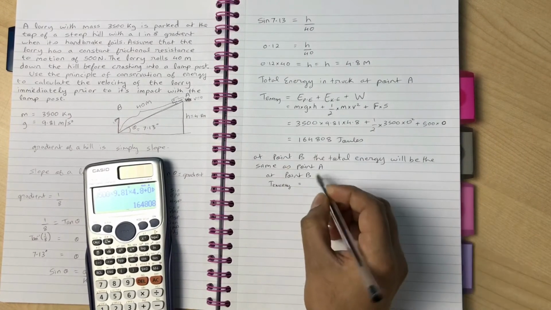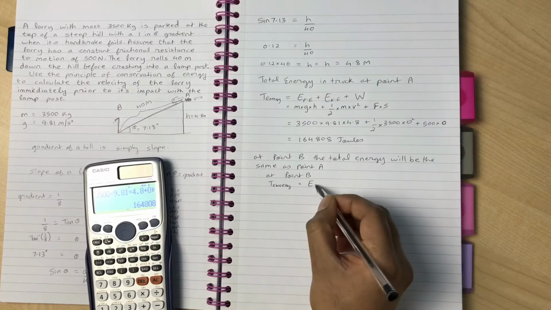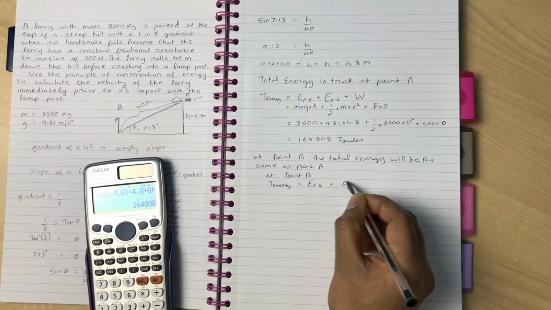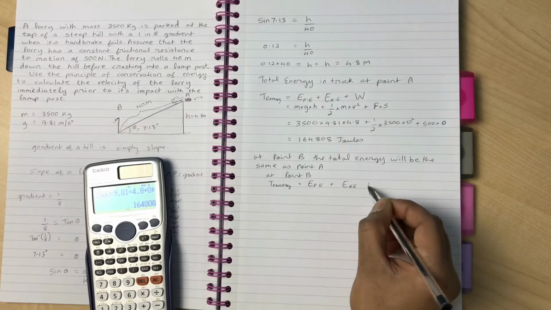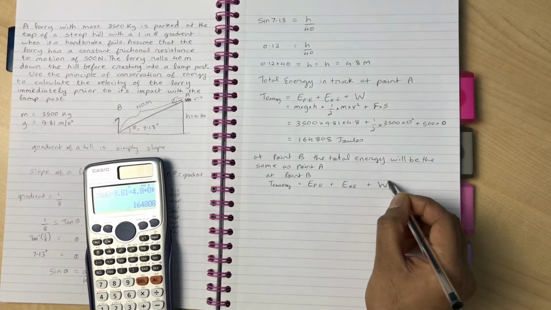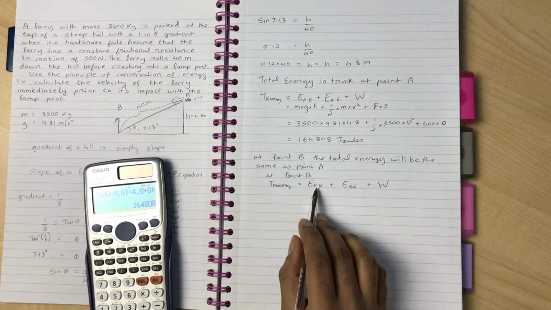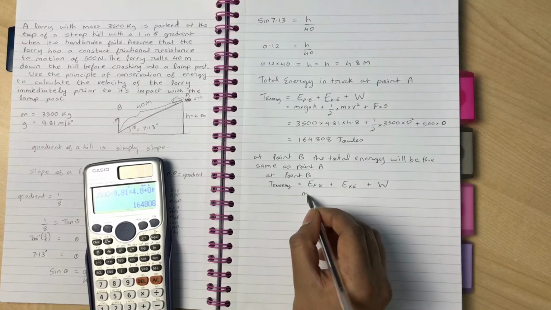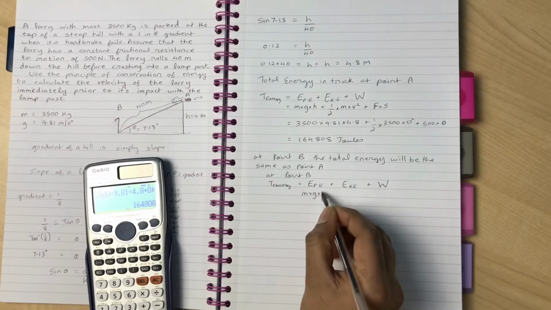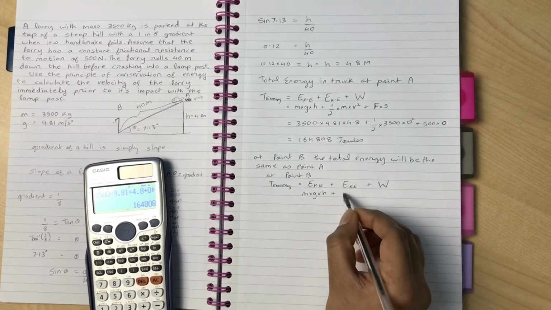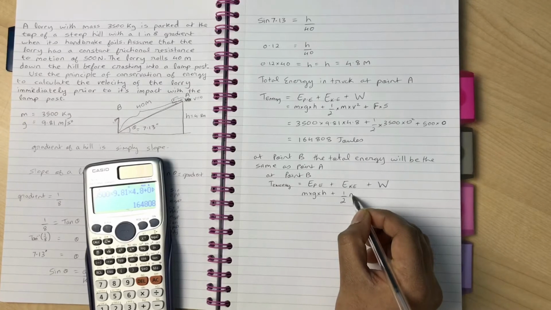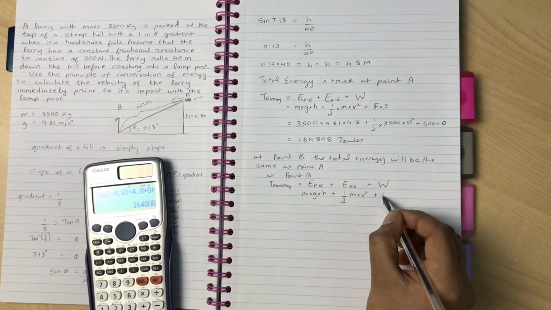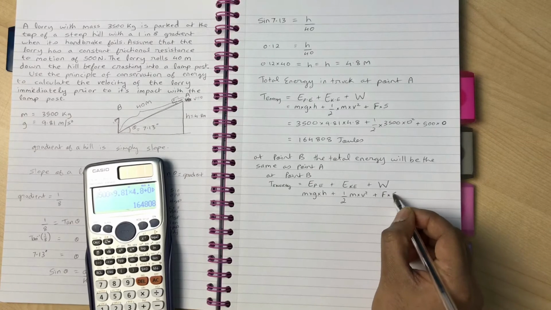It is the energy due to gravitational potential energy, plus energy due to kinetic energy, plus work done due to friction. My gravitational potential energy will be mass times gravity times height h, plus half mass times v squared, plus work done due to friction, which is force times the distance.